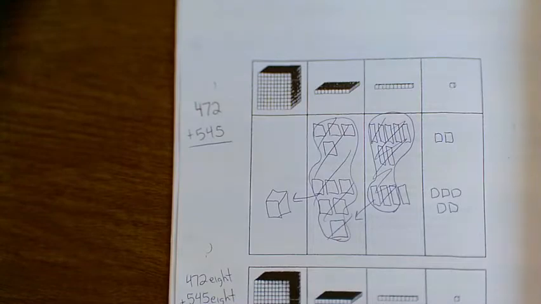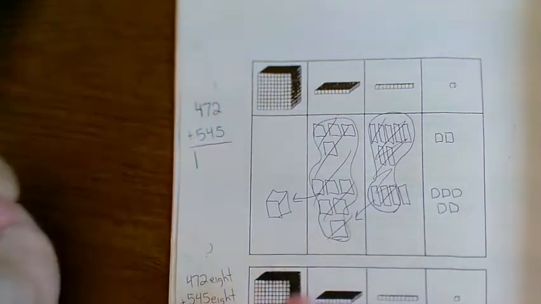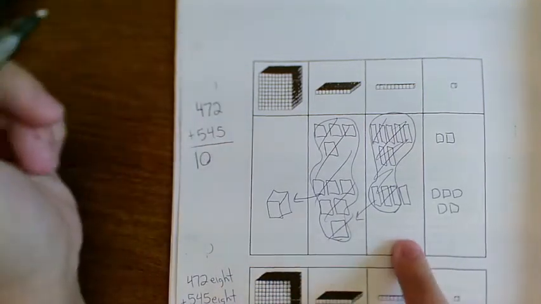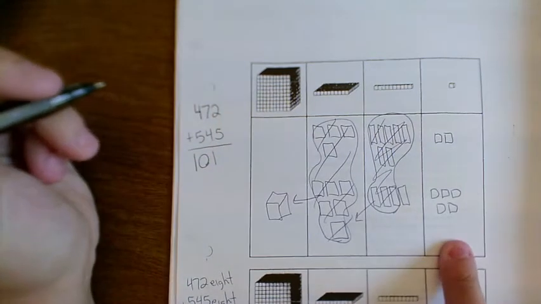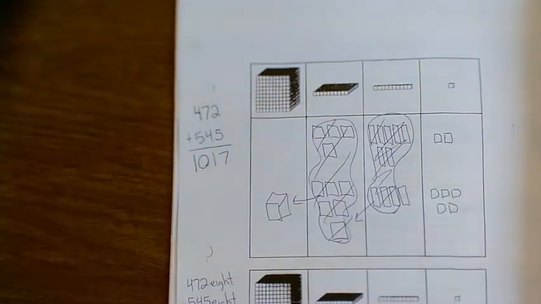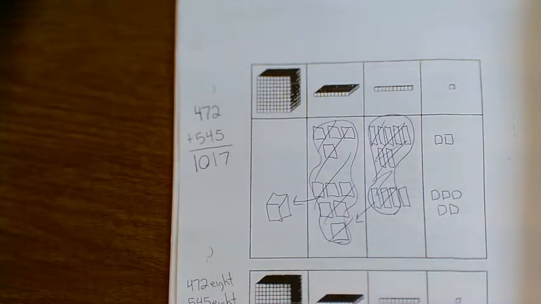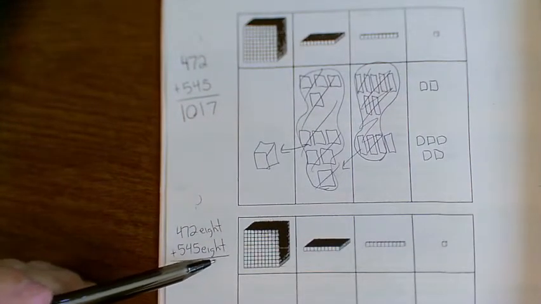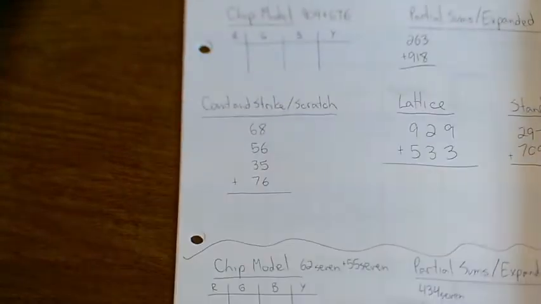So we've made all the trades possible. We have 1 cube, no flats, 1 long, and 7 units. So 472 plus 545 is 1017. Okay. We'll come back to talking about the other bases in a minute.